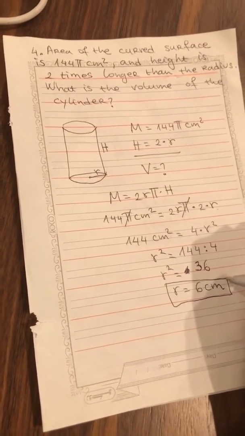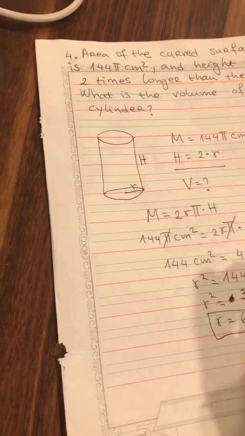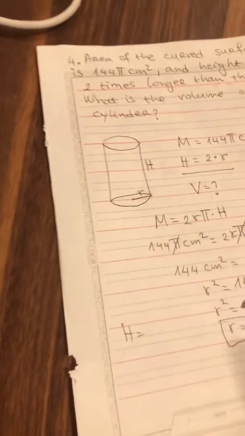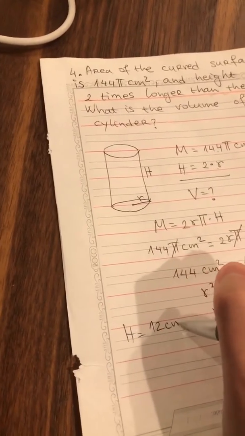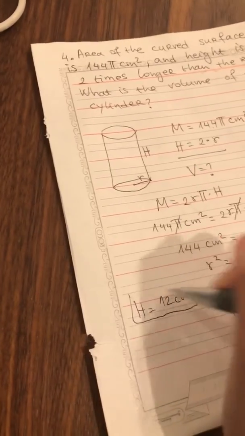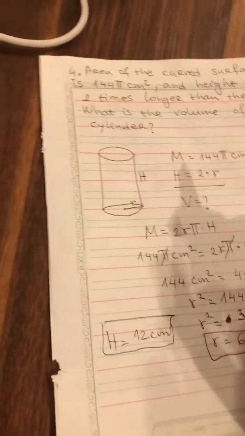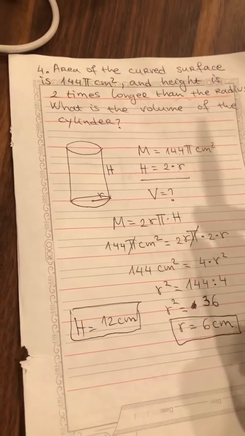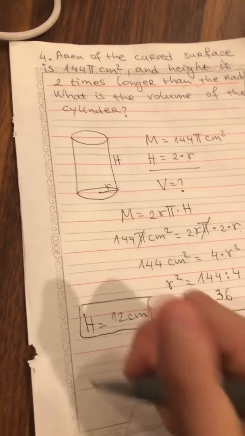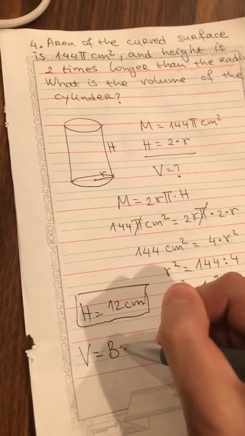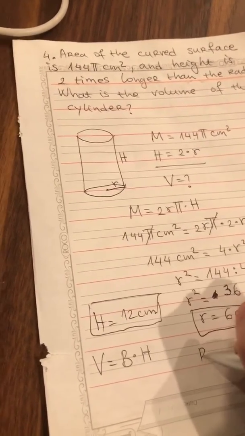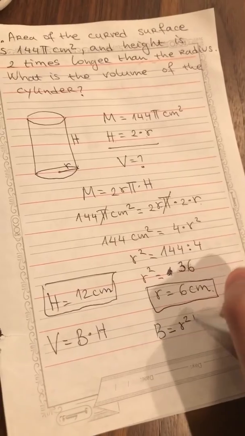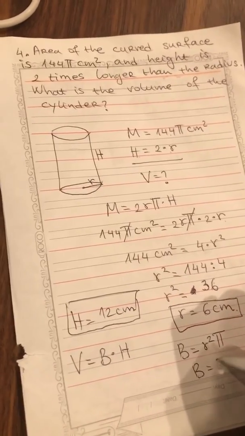Okay, right now we have r, we have h, which is going to be 12 centimeters, because we know that it is 2 times longer than the radius, and the question is, what is the volume of the cylinder? So volume is B times h. B, according to the formula, is r squared pi, so that means it is 36 pi.